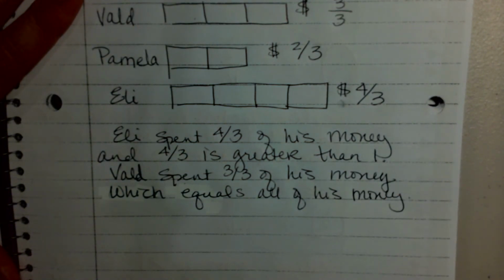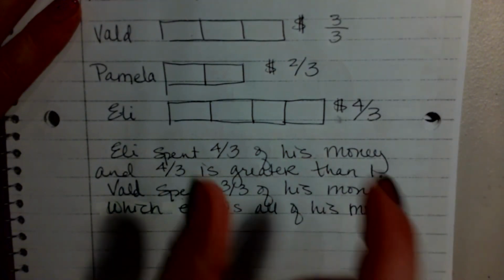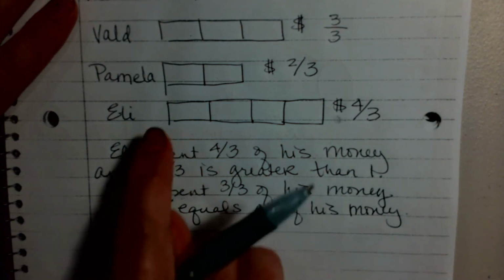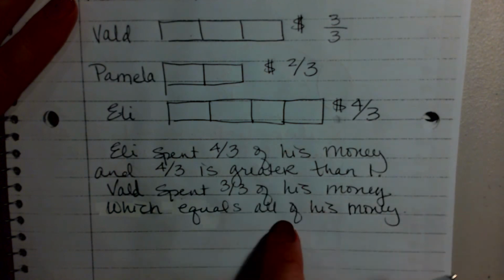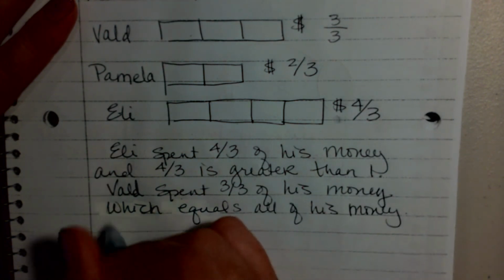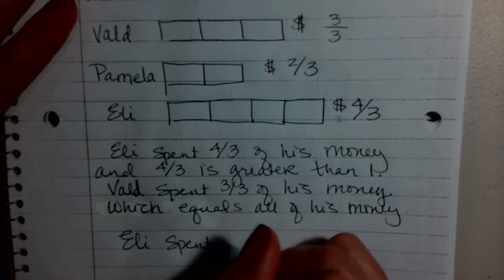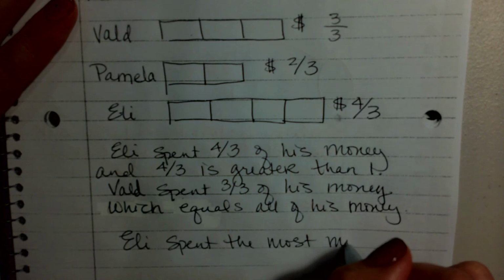Okay. Now, just based on looking at these tape diagrams, who can you say spent the most money? Well, Eli spent the most money because he spent more than one whole. He spent more than Vlad, right? So Eli spent the most money.